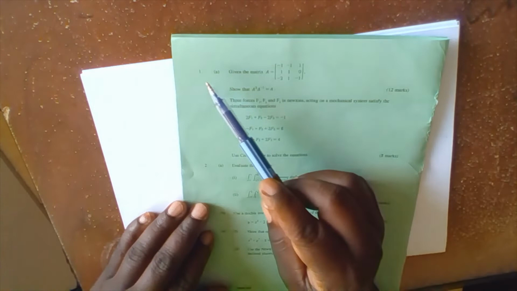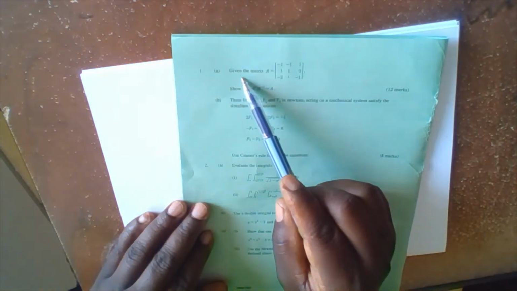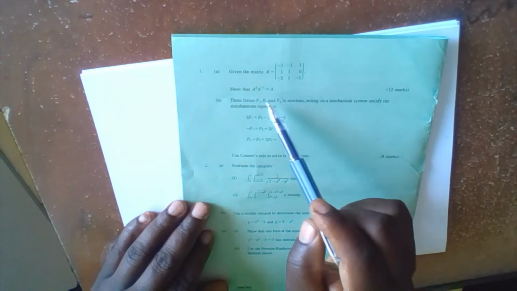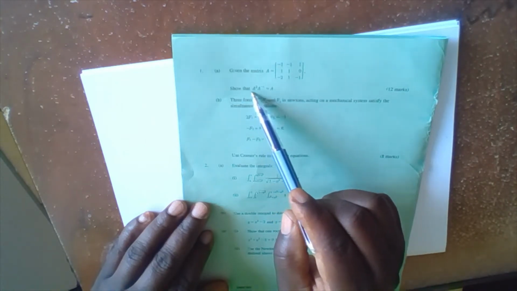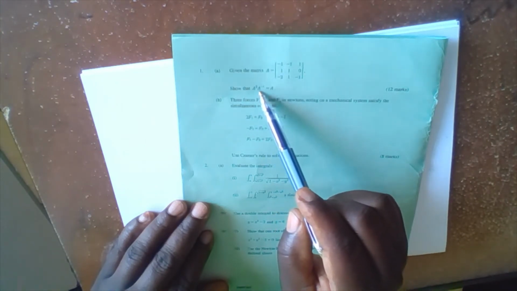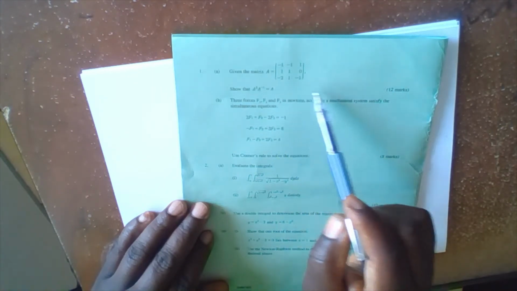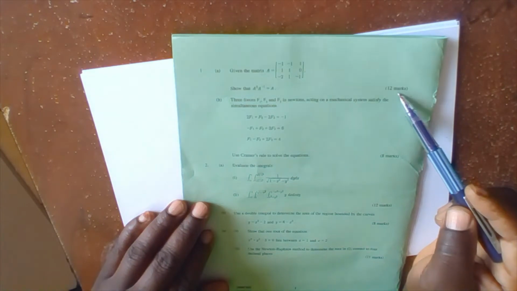Here we have question 1a. Given that matrix A is given by this, they want us to show that A squared times A inverse equals A. The question is 12 marks.